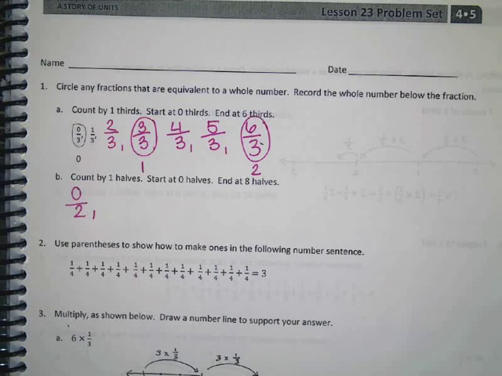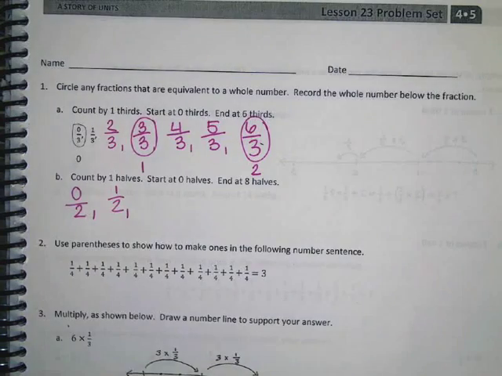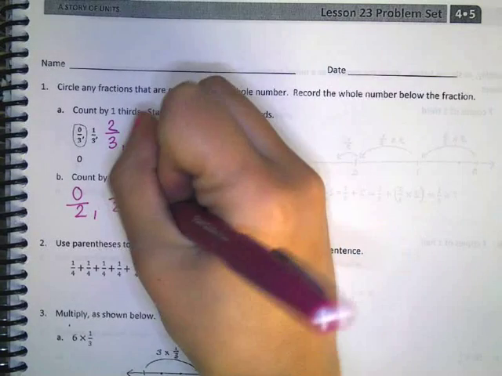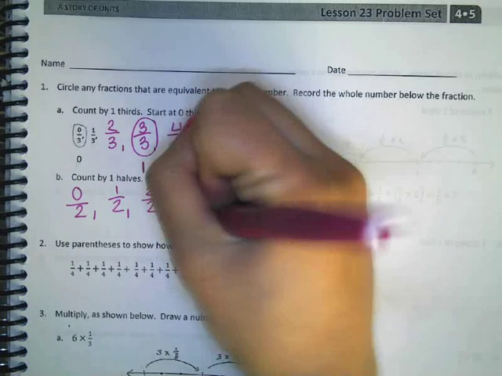Perfect. I'll take that. So what's next? I have 0 halves. What's next? Tyler? 1/2. All right. And then what? Everyone? 2 halves. And then what? 3 halves. Then what? 4 halves.